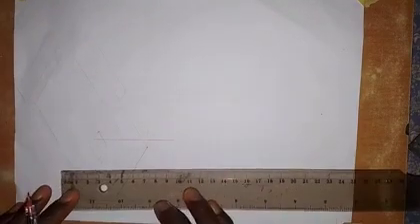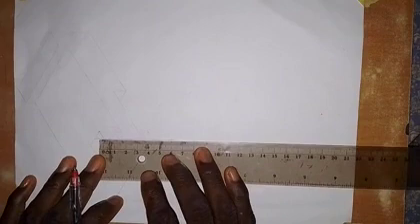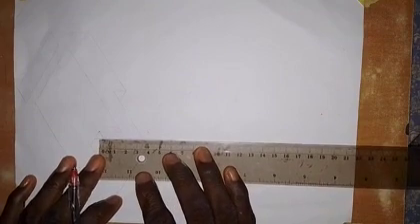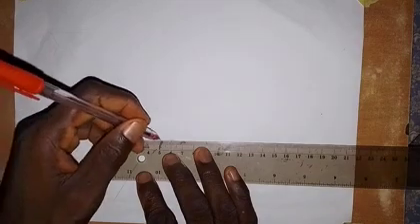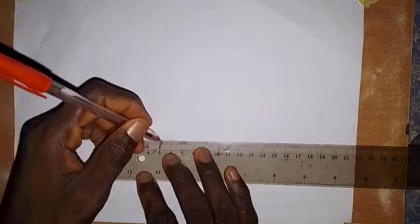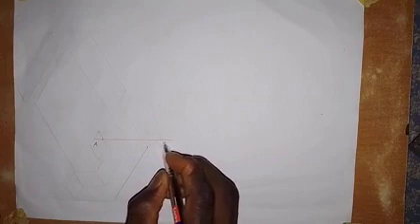Then we start with AB. AB is 51 millimeters, so we take a measurement of 51 millimeters. Starting from here, this is point A, and this is point B.